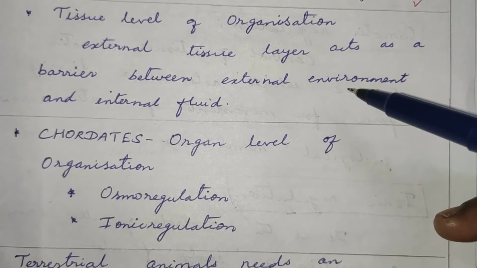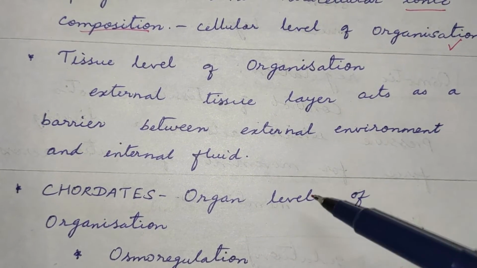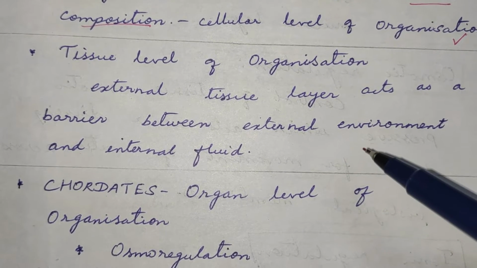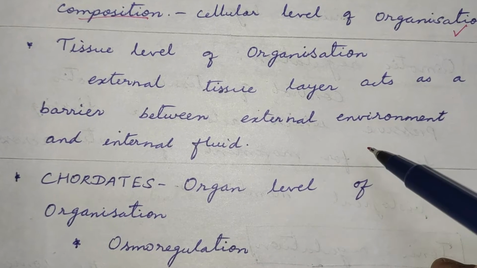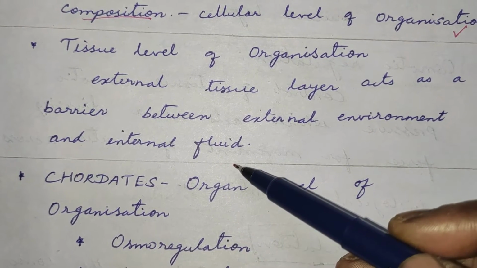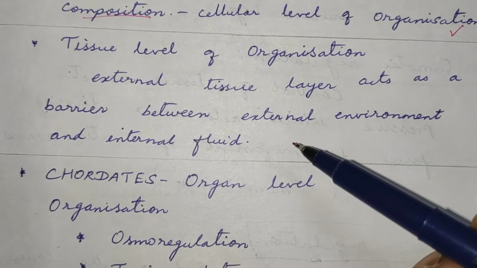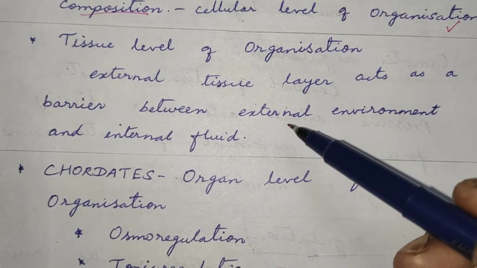Next is tissue level of organization. When we take a tissue, it is surrounded by a layer. So this external layer acts as a barrier between the external environment and the internal fluid, so that ions or water do not move in and out. It is under the control of the external tissue layer.